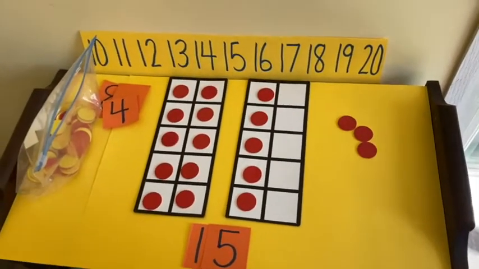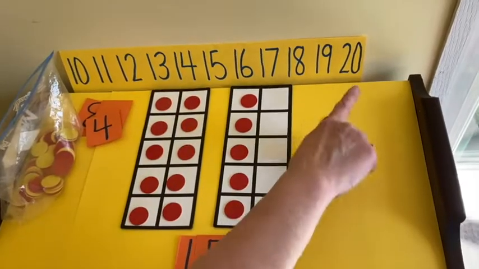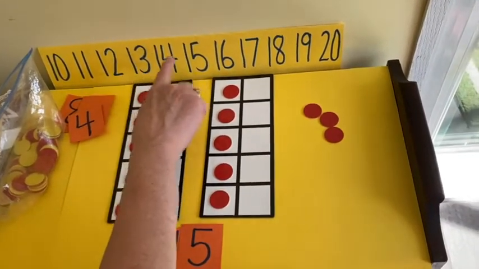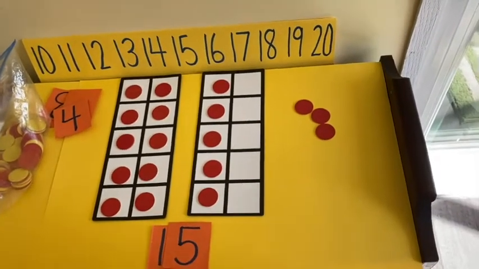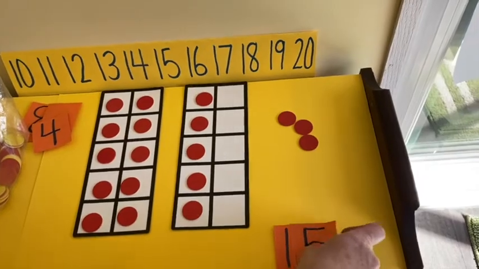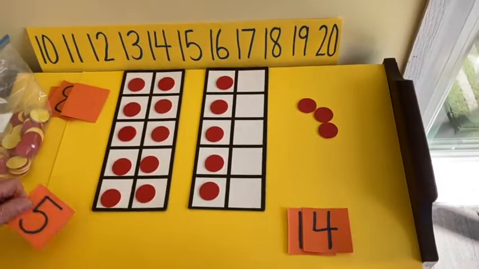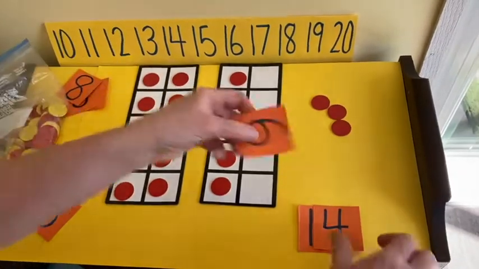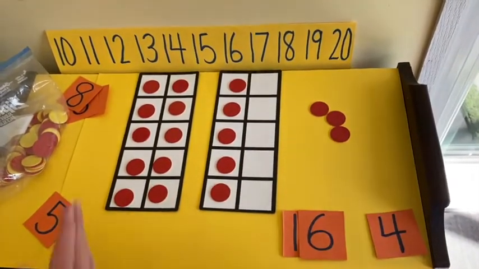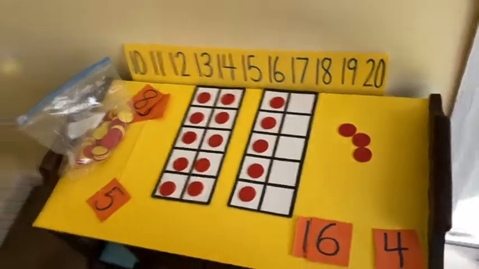Nicely done. So boys and girls, your extension today is, you could write your numbers, but I would like you to maybe even make some little cards with these bigger numbers and flash them to yourself. So you can say the numbers quick, 15. Or if you had this one, you would say 14. Make some cards. 16. You want to know all of these numbers in a snap to be successful in first grade.